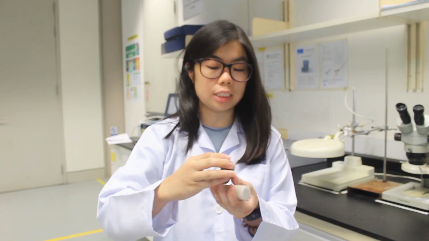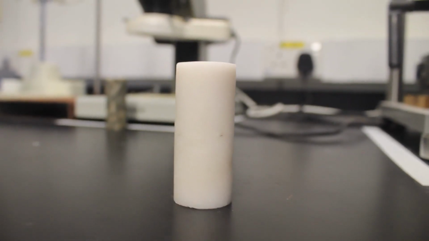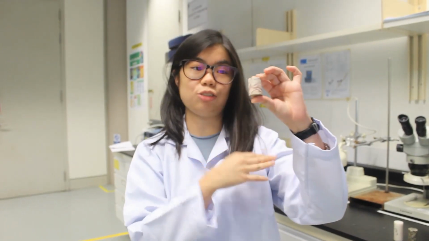Hello everyone, for today's Seismic Lab, we will be doing an experiment regarding elastic properties of rocks. So today we have 3 samples with us. The first is the granite sample, the second one would be the marble sample, and as for the third, it is the sandstone sample.